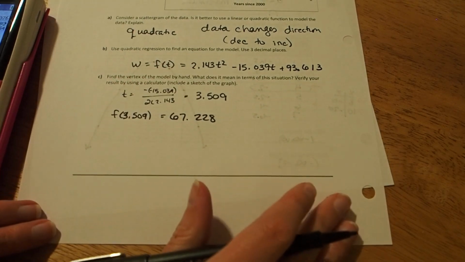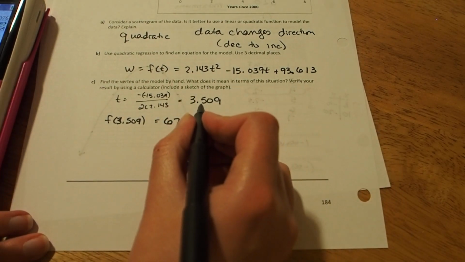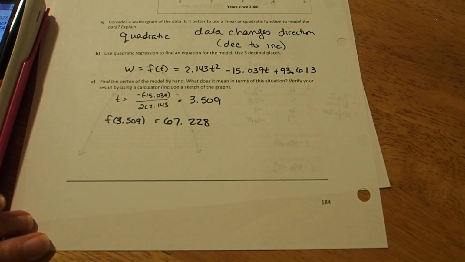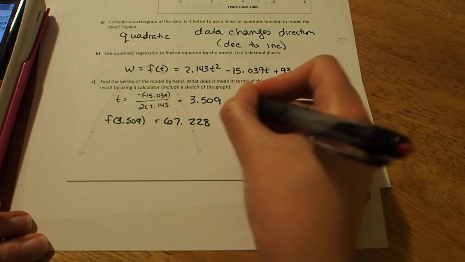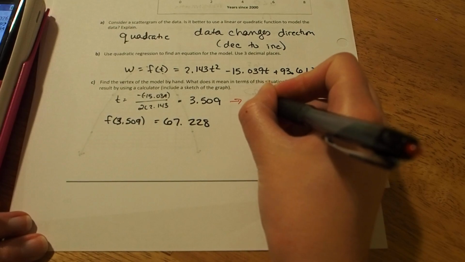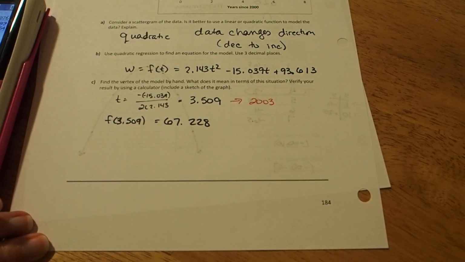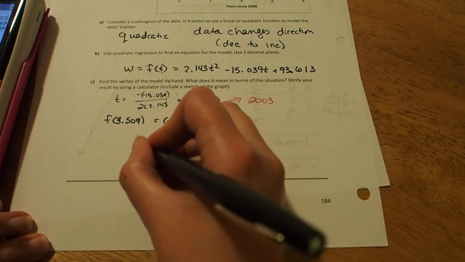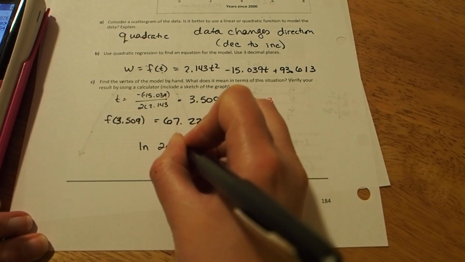Explain what it means. I'm also going to verify on my calculator. So this is the ordered pair. This is the first, the year value. So this year value would be 2003, right? Because you're adding from the starting year 2000. So it would be in 2003.